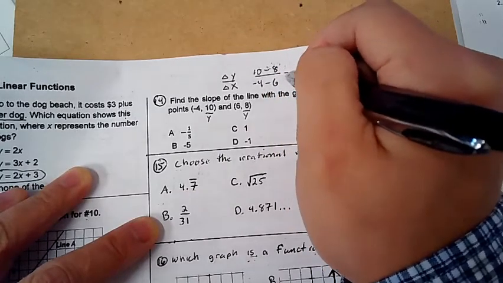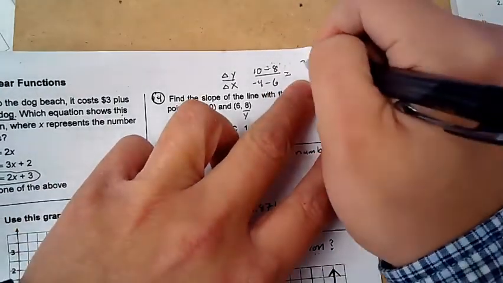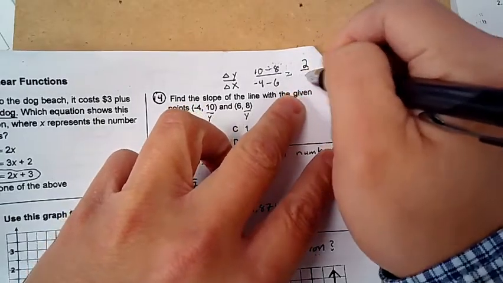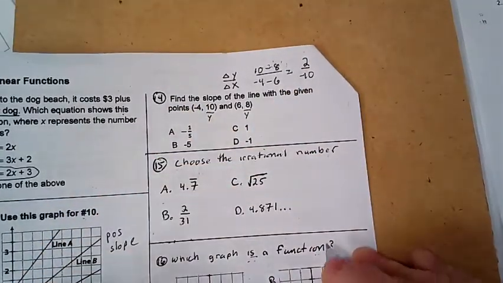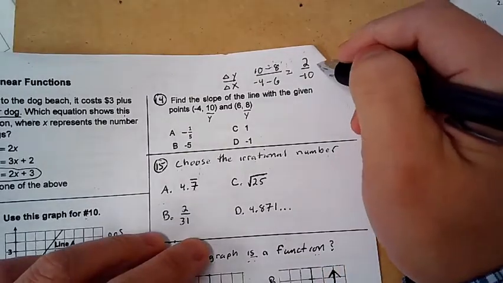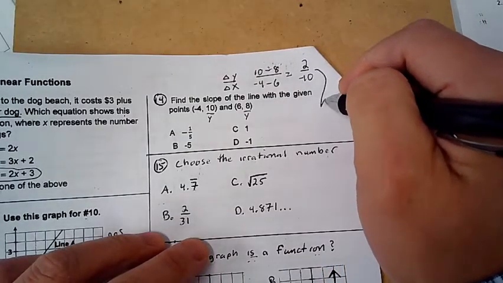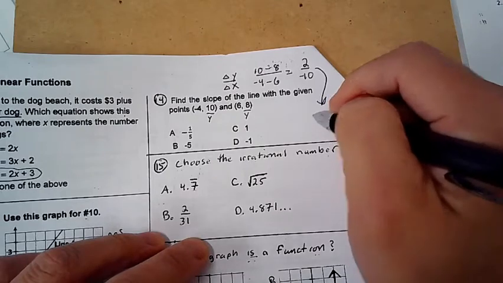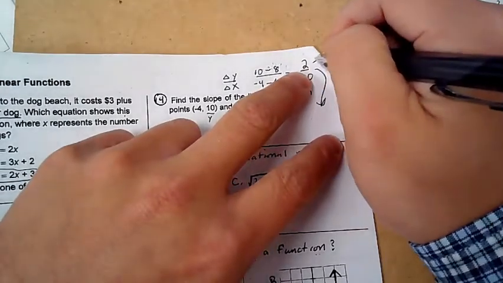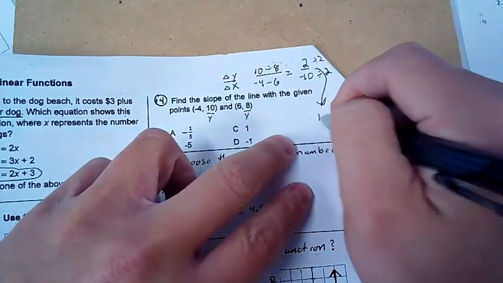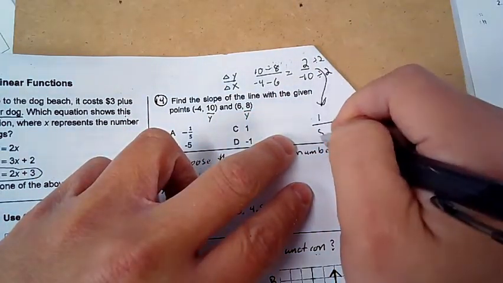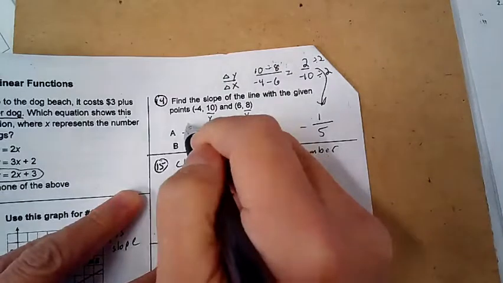10 minus 8 is 2. -4 minus 6 is -10. Okay, so now I have to simplify that. -2 over 10. I'm going to divide both by 2. 2 divided by 2 is 1. 10 divided by 2 is 5. This is -1/5.